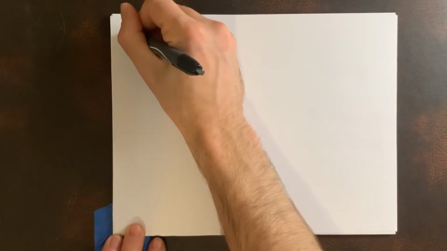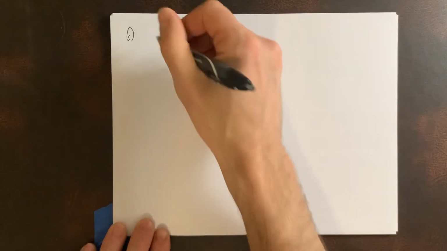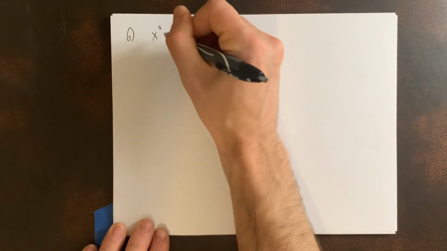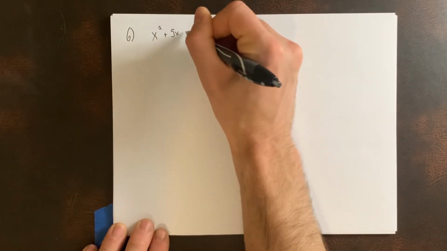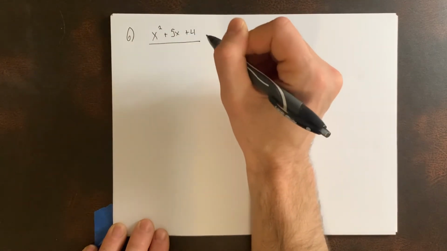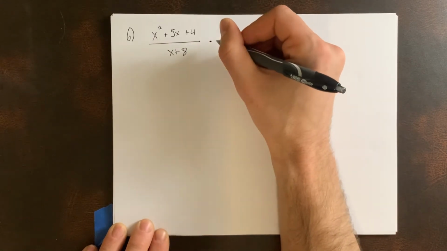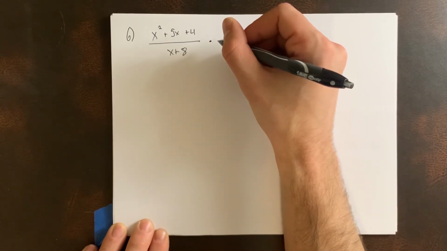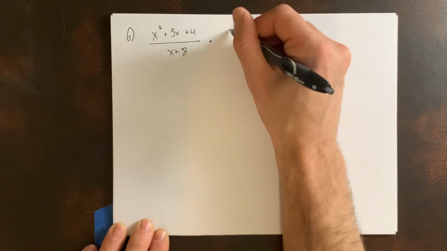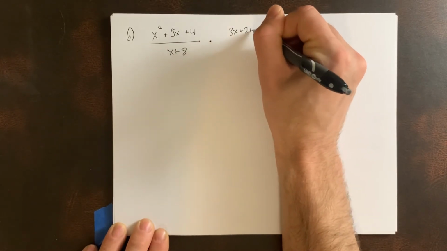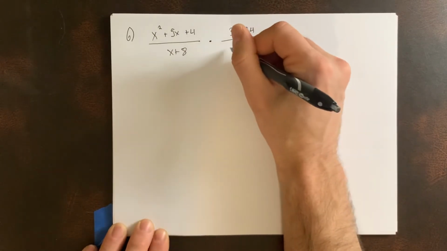Okay, so the last bit from this section is just simplifying fraction problems. So got a couple more examples to do. So this first example, x squared plus 5x plus 4 over x plus 8, times 3x plus 24 over 2x plus 8.